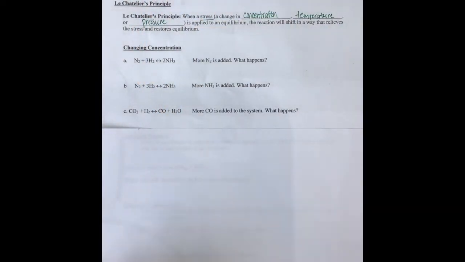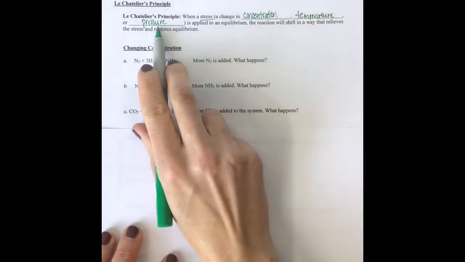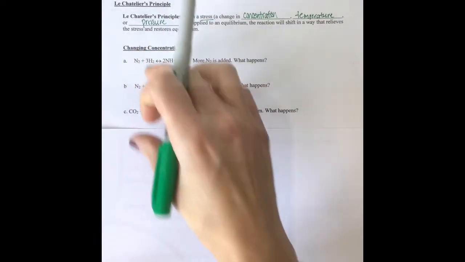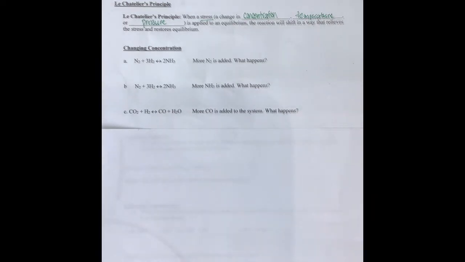Okay, and we've talked about all of these things many times, and we know that they affect reactions because they affect how often collisions are happening. And so they have a large effect on reactions themselves. So let's look at these three things in more detail.